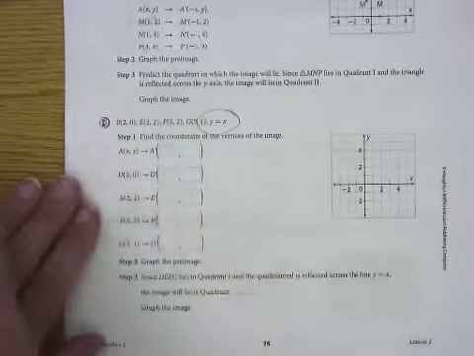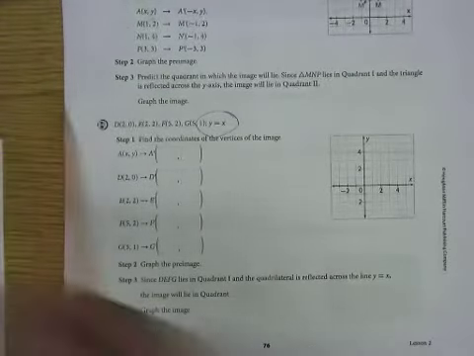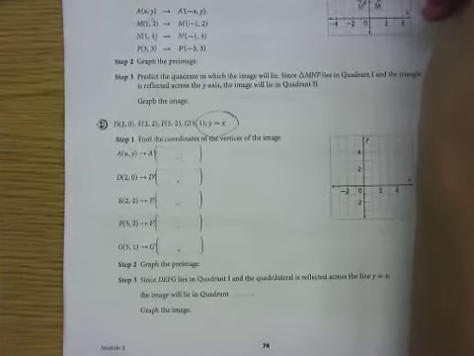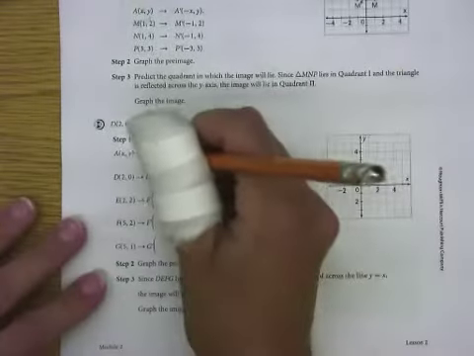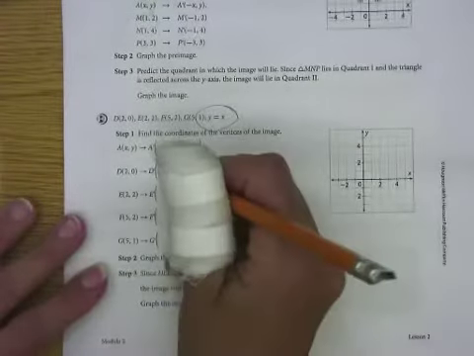We're being asked to reflect over the line y equals x. So when we reflect over the line y equals x, remember that's when our x and y coordinates switch places. Okay, so let me write that rule down here. And then I apply it.